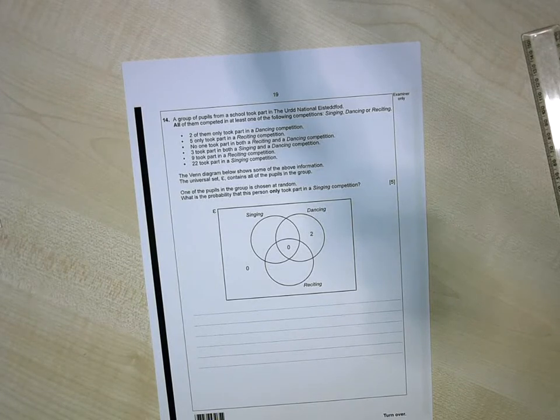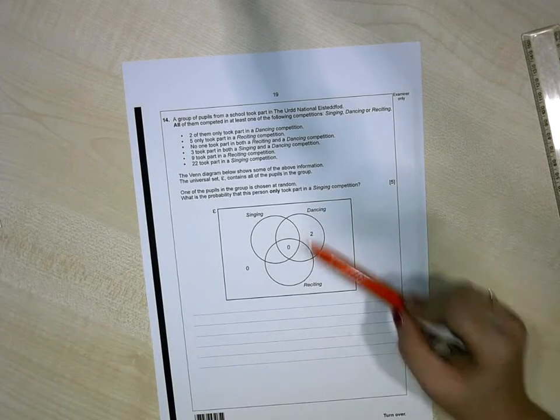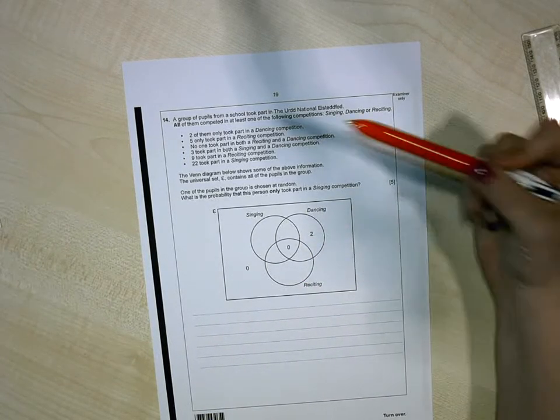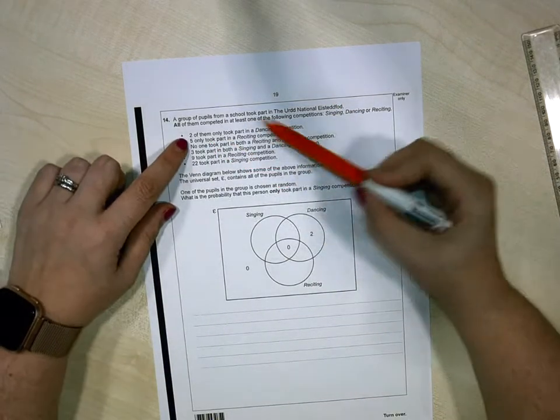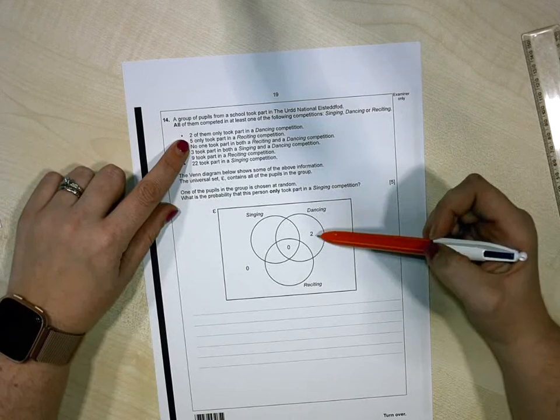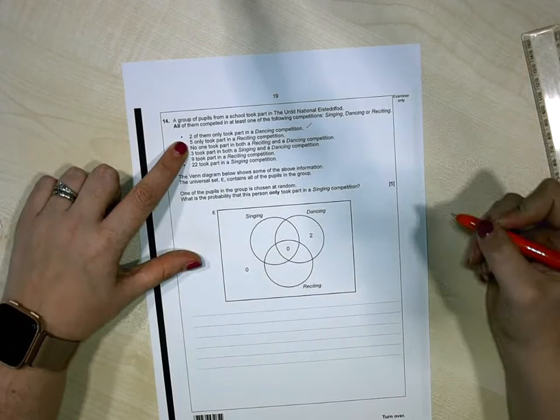The Venn diagram below shows some of the above information. The universal set contains all of the pupils in the group. One of the pupils in the group is chosen at random. What is the probability that this person only took part in a singing competition? To answer that question, what we need to do first is fill in this Venn diagram. So I'm going to go back up and go through these again. 2 of them only took part in a dancing competition, so that's already on there for us.